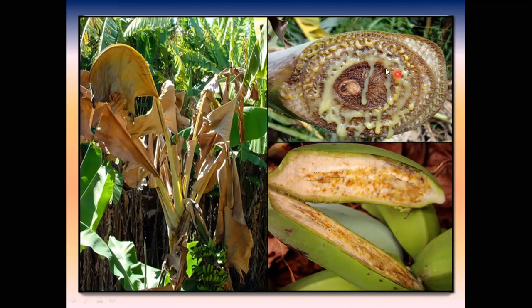This substance is not secreted in the banana plants or pseudostems due to fungal wilt. A grayish-brown bacterial ooze is seen when the pseudostem of an infected plant is cut transversely.